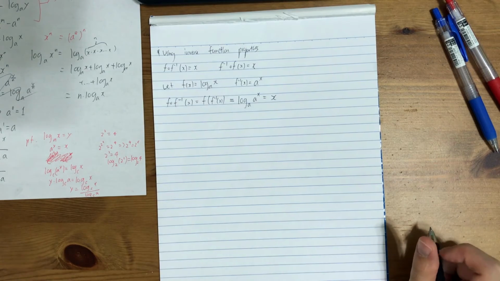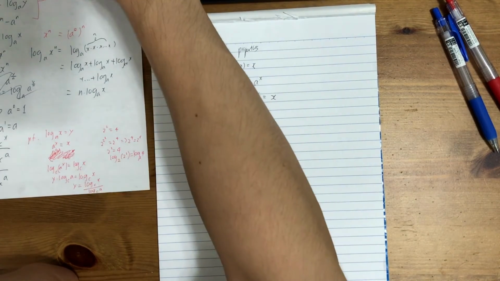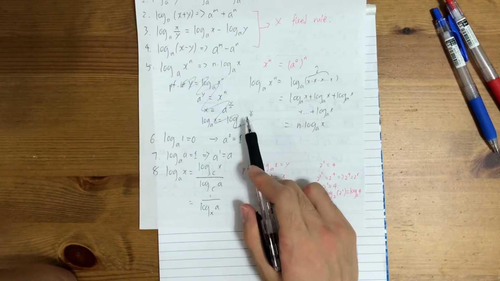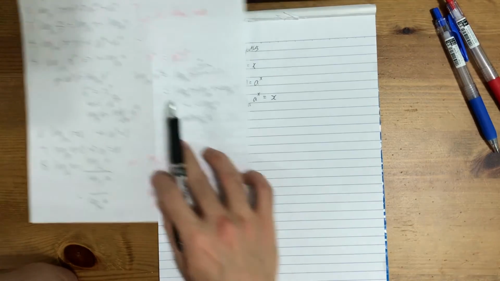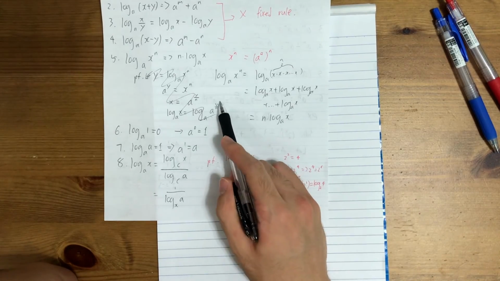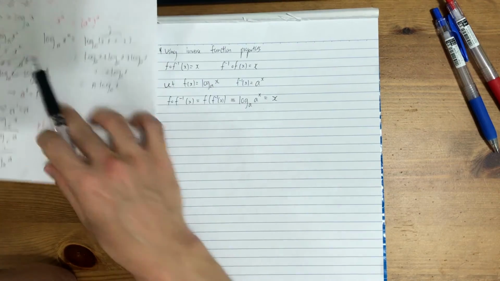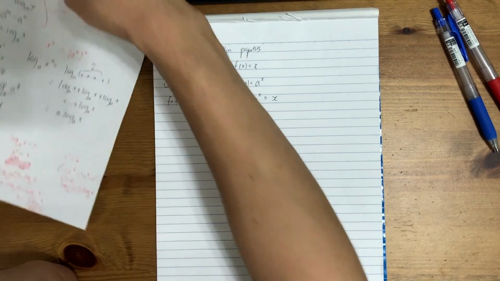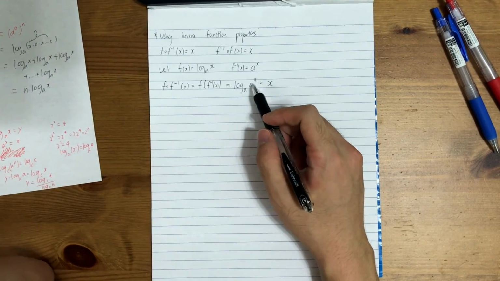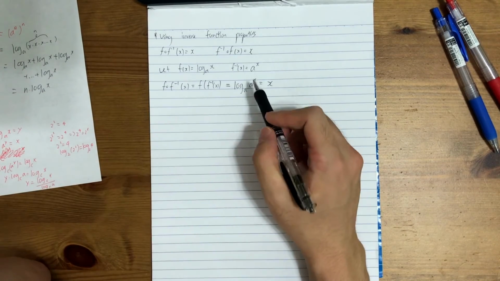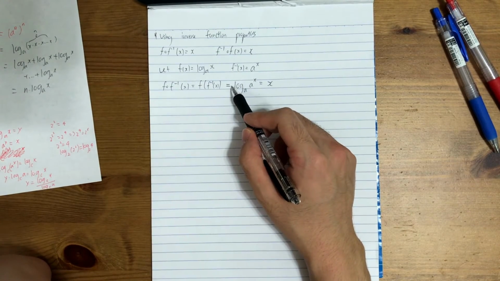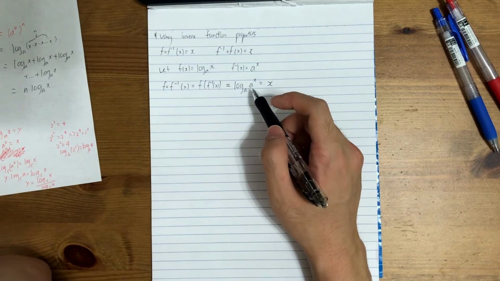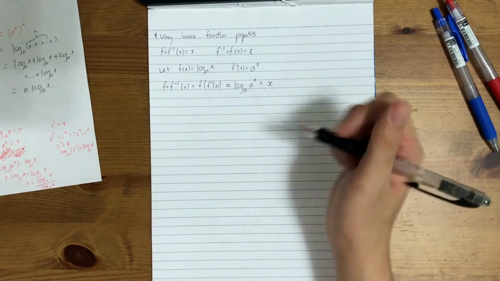And it clearly makes sense because for this one, we need the inverse property. Or using the properties that we have learned, we can take x out, and we know that log base a of a is just 1, so it's just x, okay?